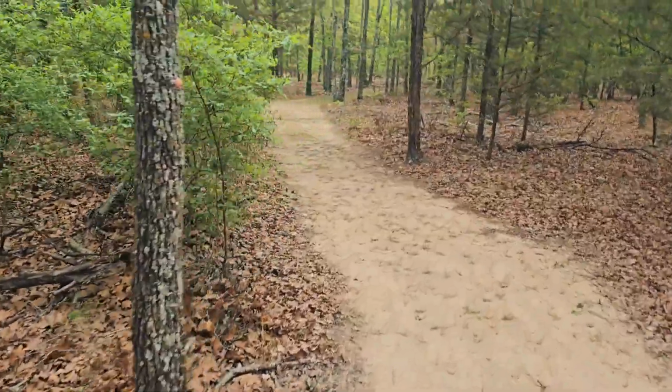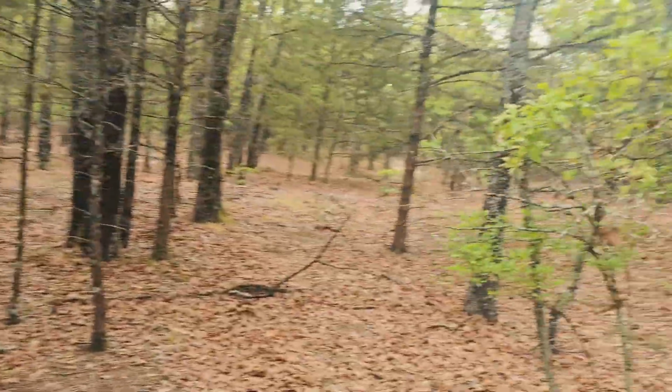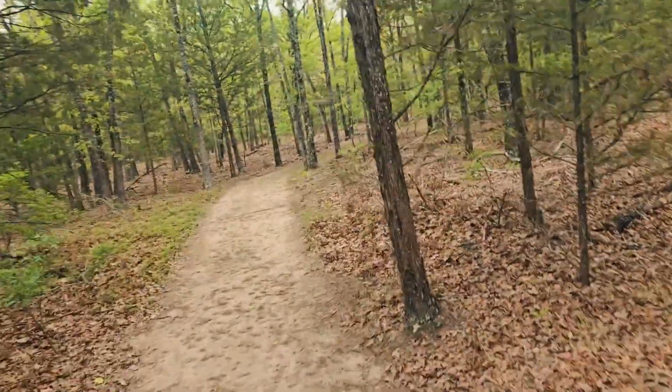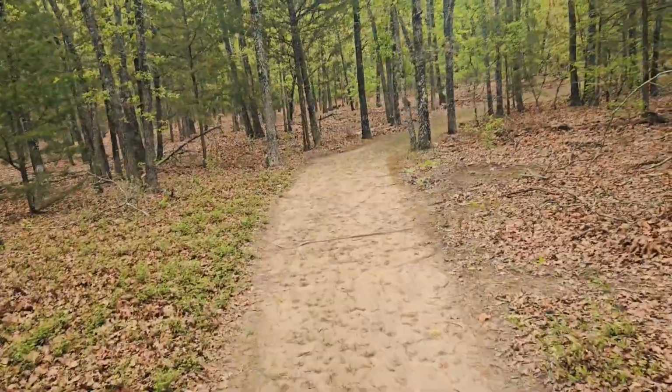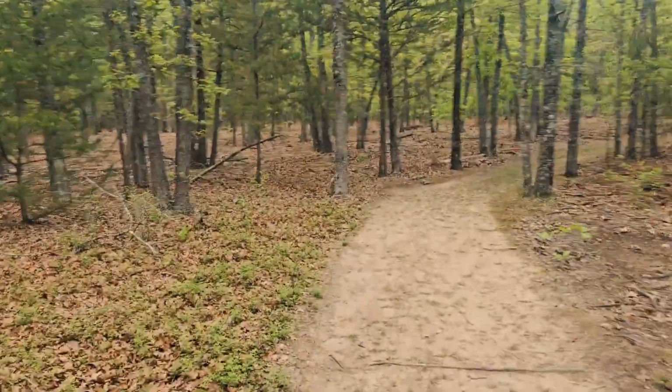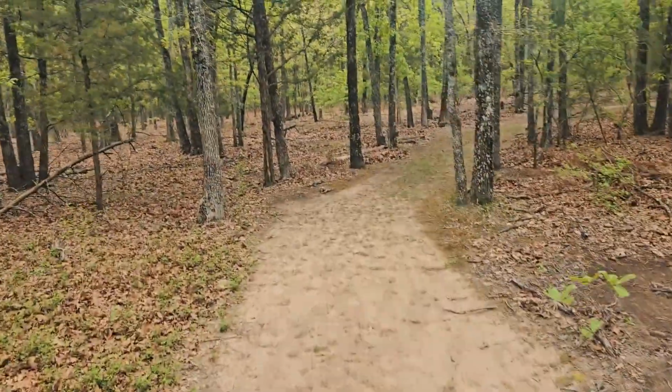The trail over there swings around this way and then all the way back like that. I do kind of hate trails that do that, but I know they're just trying to make it longer, I guess. But geez, stretching this thing out, man.